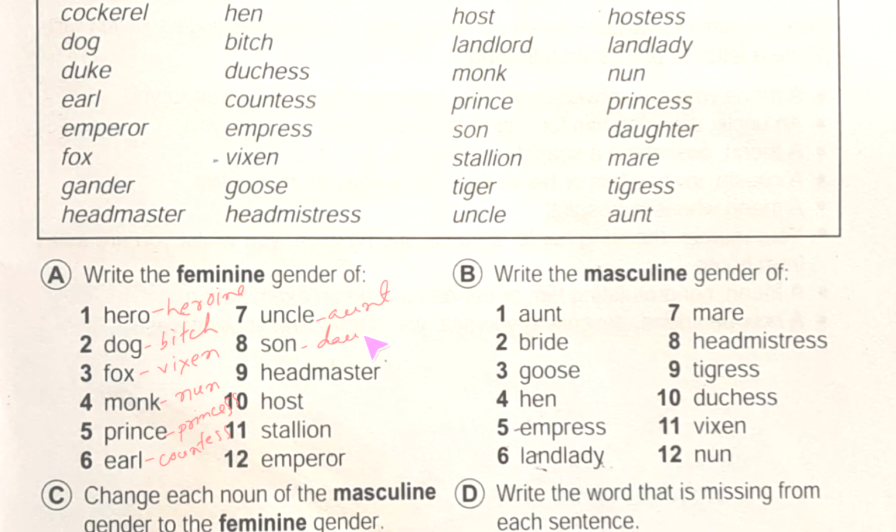Son, daughter. Headmaster, headmistress. Host, hostess. Stallion, that is mare. Emperor, this is empress.